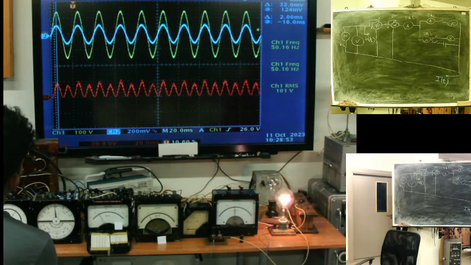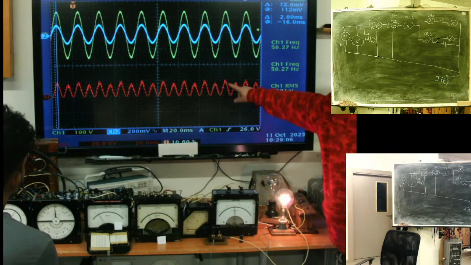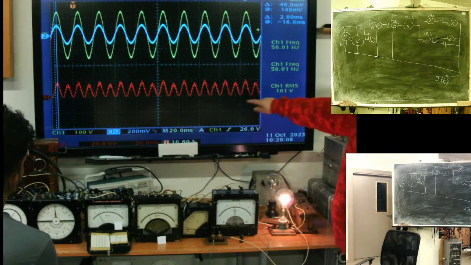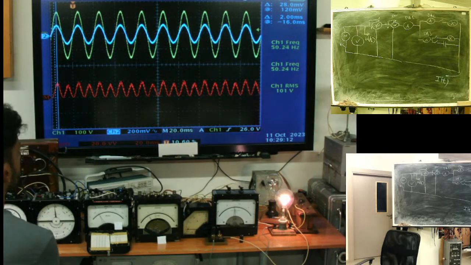The red line is an instant power, the multiplication. You can see it has a double frequency, and if we summarize for one period, we will see its sum is positive.